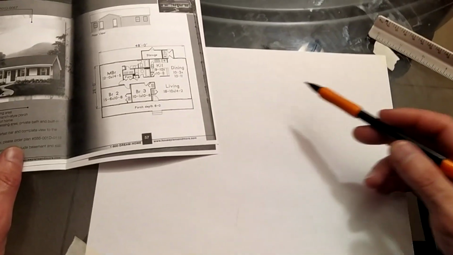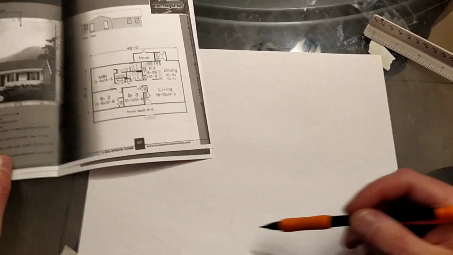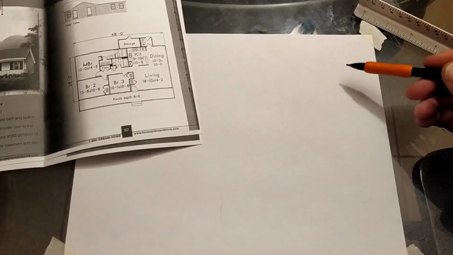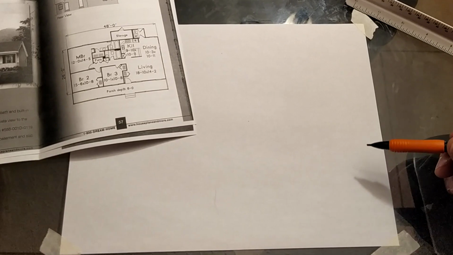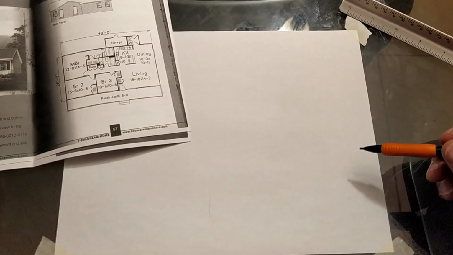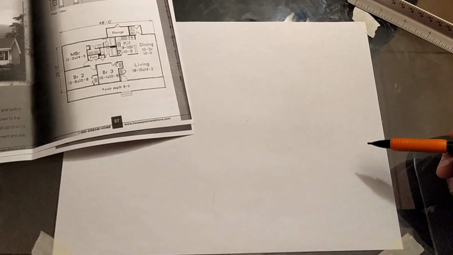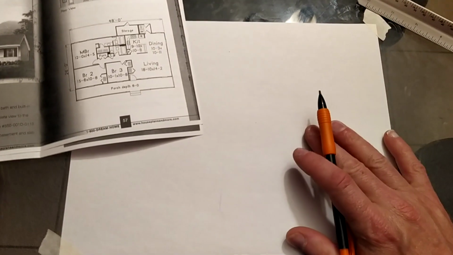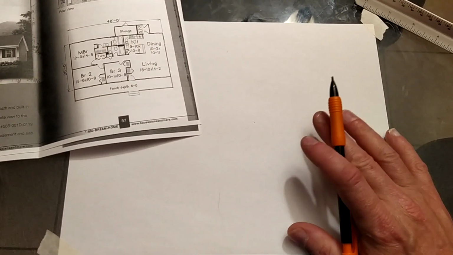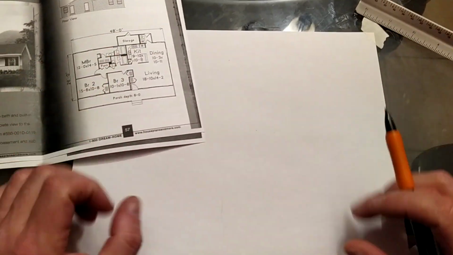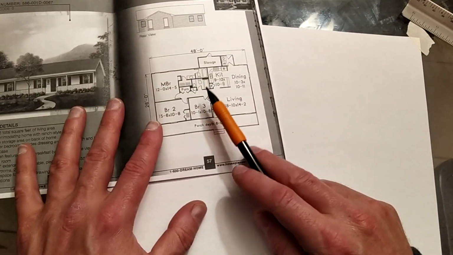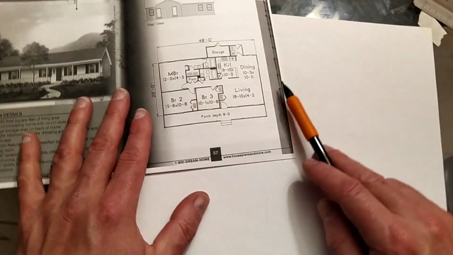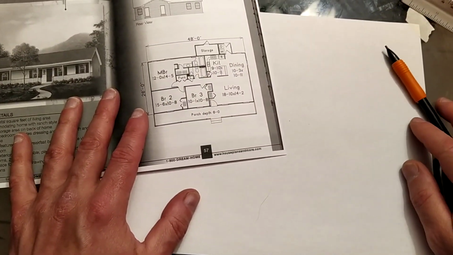So next, we're going to need a title. We're going to need a border and what they call a title block, to be able to put our name, the date, the scale, the project, and any other information that's pertinent to this project. So we're going to start off by drawing a border and a title block first. And then we'll begin putting this floor plan on by drawing all 4 walls, the exterior walls at first.